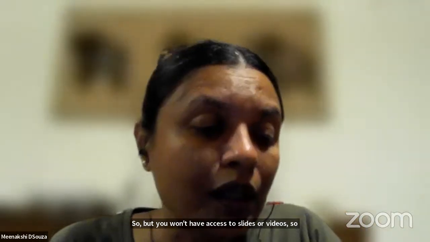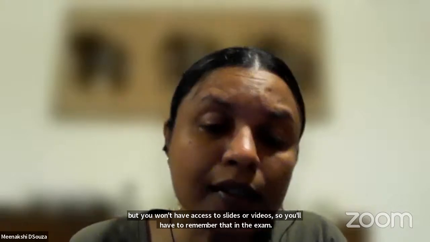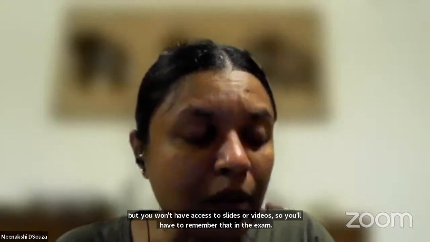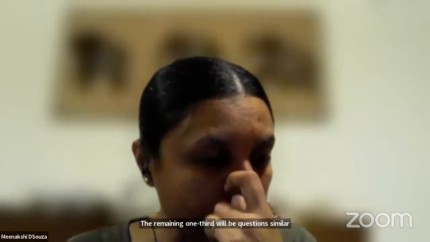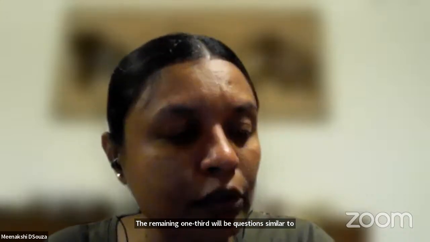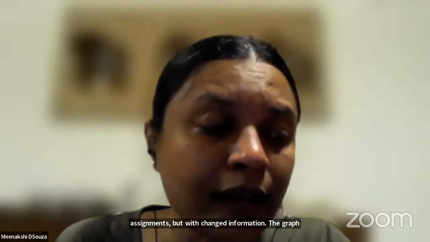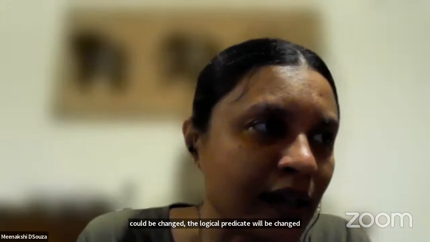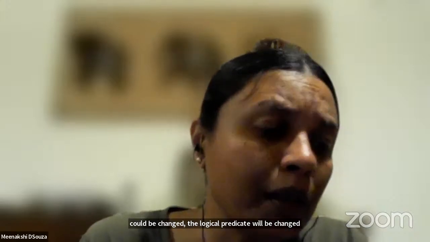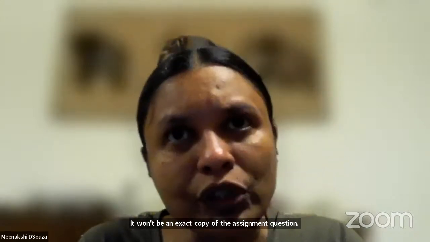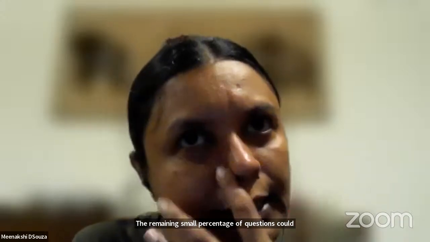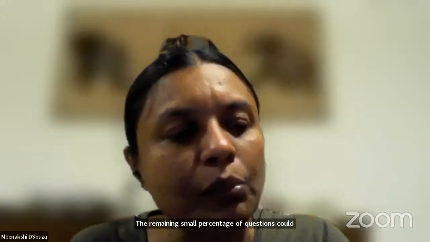But you won't have access to slides or videos, so you'll have to remember that in the exam. The remaining 1/3 will be questions similar to assignments, but with changed information. The graph could be changed. The logical predicate will be changed. It won't be an exact copy of the assignment question. The remaining small percentage of questions could be new questions. This is the division that you can expect in the exam.